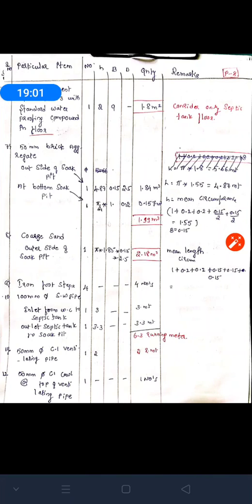Here he has filled it in the form of a circular position. So the entire diameter is 1 meter. So 1 pi by 4 into 1 square into depth is 0.042. Then 0.02. Then we got the quantity is 0.157. Then the total quantity will be 1.99 meter cube.